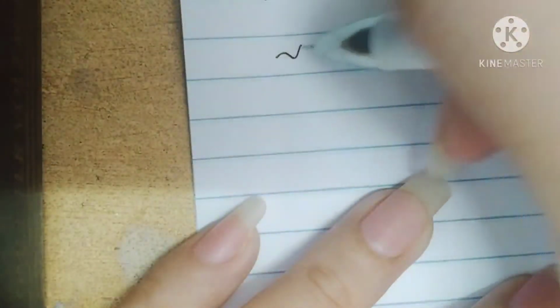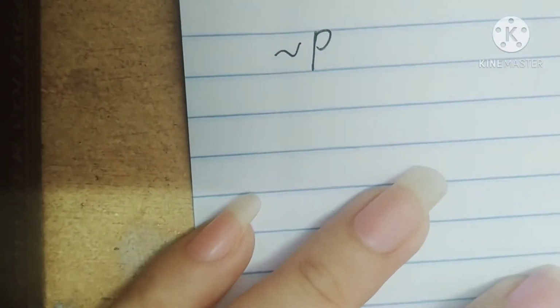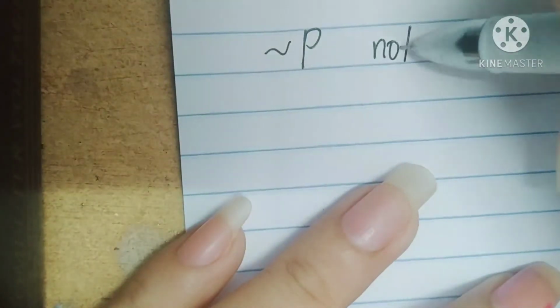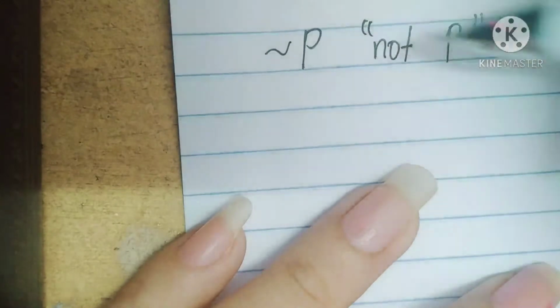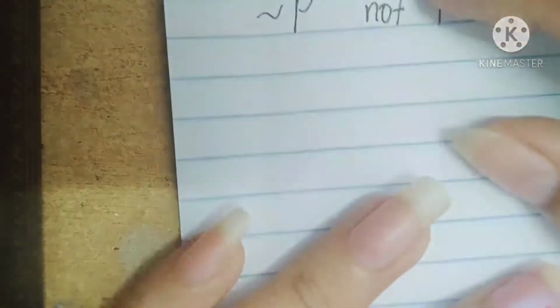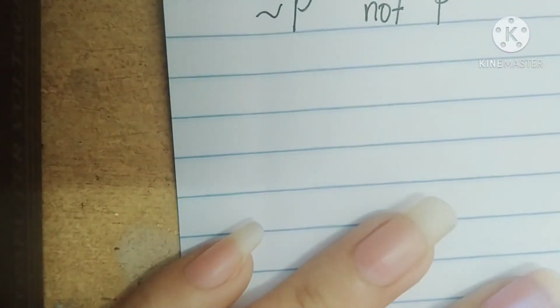Let's start with a negation. So when we say negation, it is the denial of a given proposition. And it is denoted by a symbol, and it is read as not P. So for example, for your proposition, you have the water is cold. So when you negate it, it will become the water is not cold.